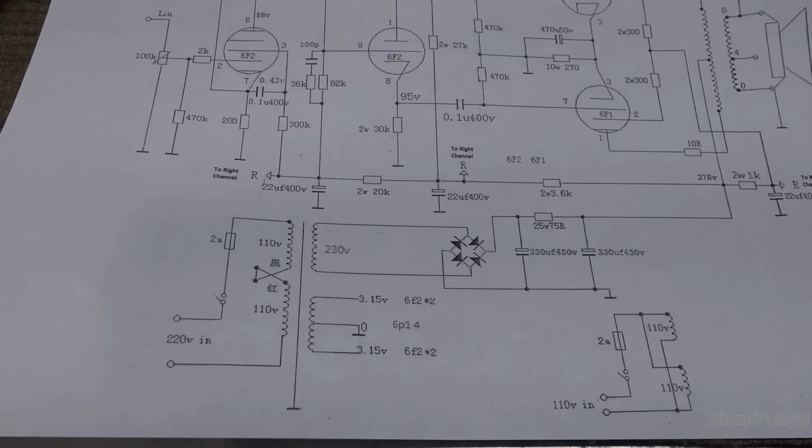I don't really go to those other ones, but I heard AliExpress and those places all sell them. If you want to order one, you can just search vacuum tube push-pull amplifier 6P14, I believe.